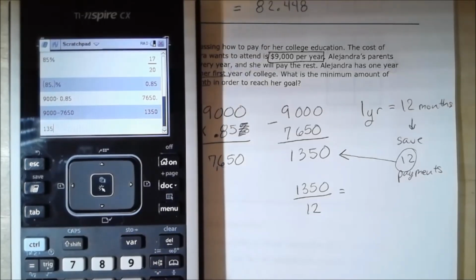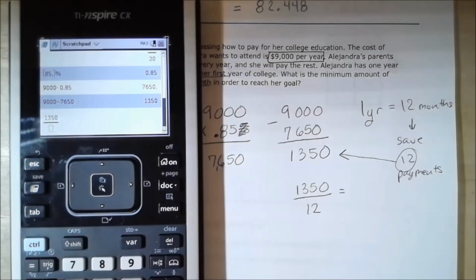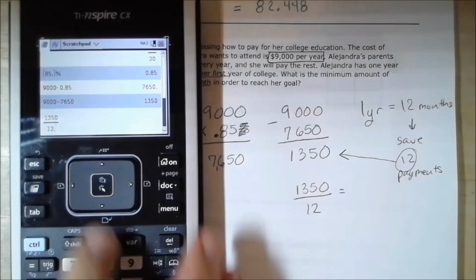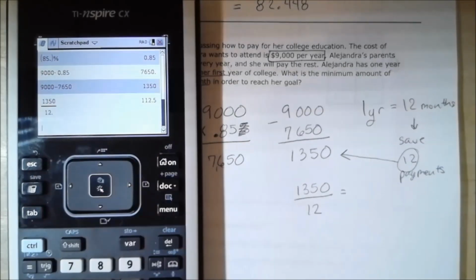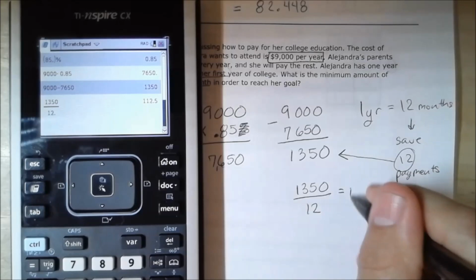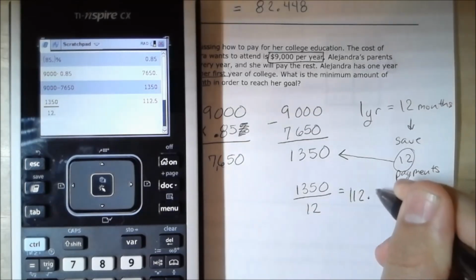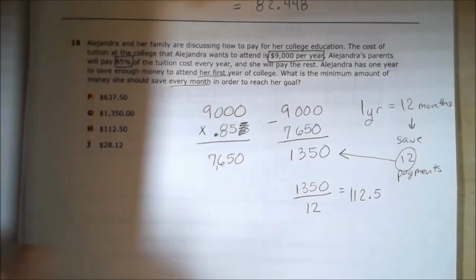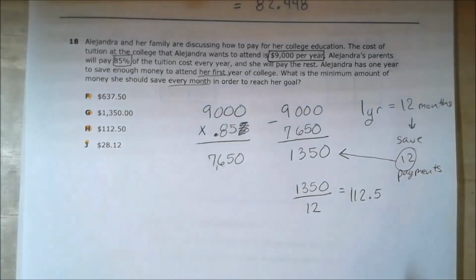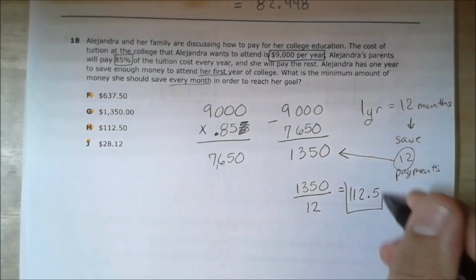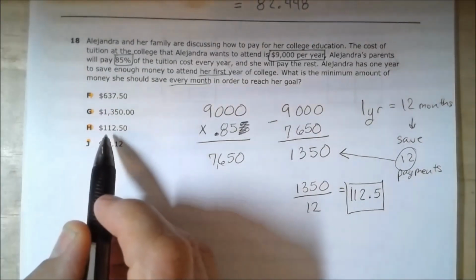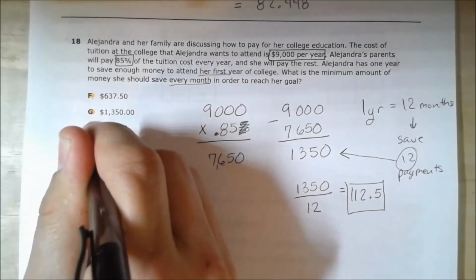So 1350 divided by 12. I'm going to put a decimal after it because we want to have a decimal value. She needs to save $112.50 per month. And if you look at our answer choices, this is what we got, and H is the correct answer.